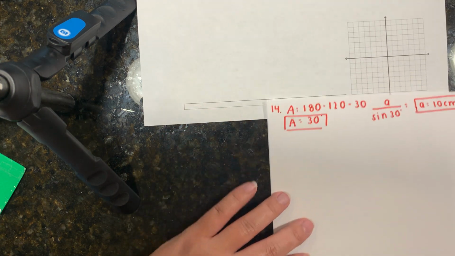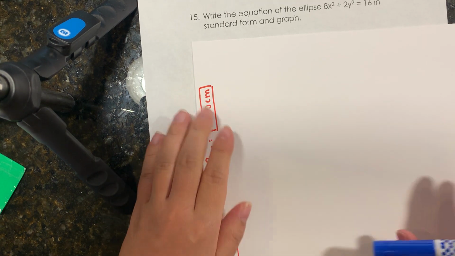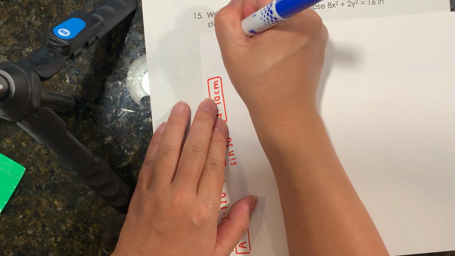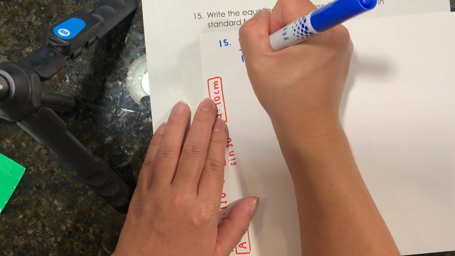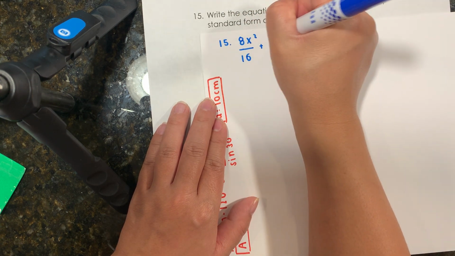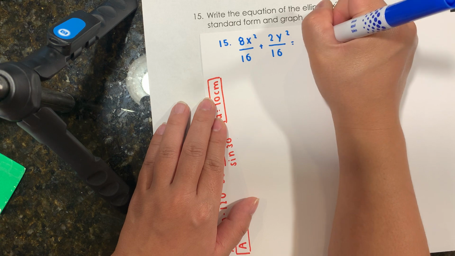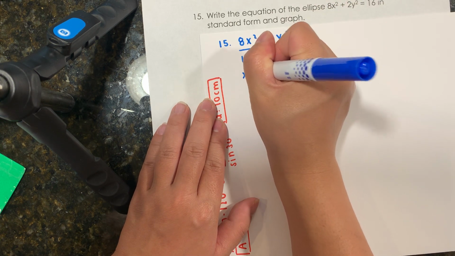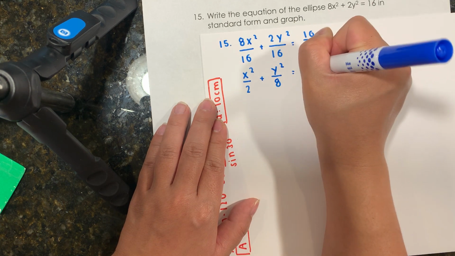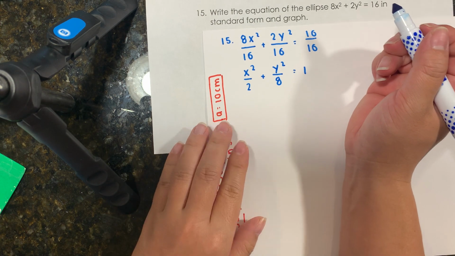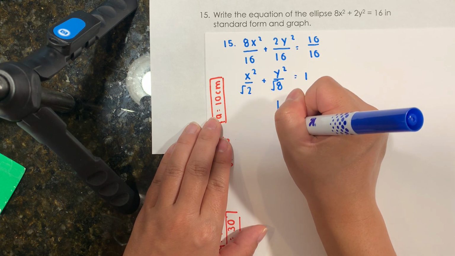Then lastly, number 15, we have to change this into standard form. So what I'm going to start by doing is dividing everything by 16. So I have 8x squared over 16 plus 2y squared over 16 equals 16 over 16. So that's going to be x squared over 2 plus y squared over 8 equals 1. Now this one is not going to come out evenly, so I'm going to have to take the square root of both. And then I'm going to graph that.